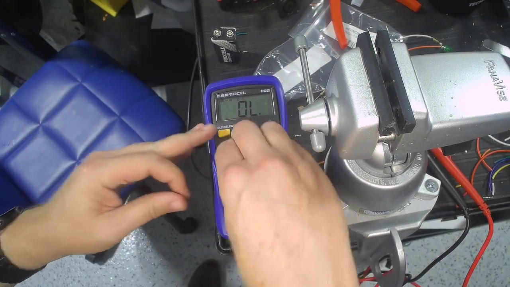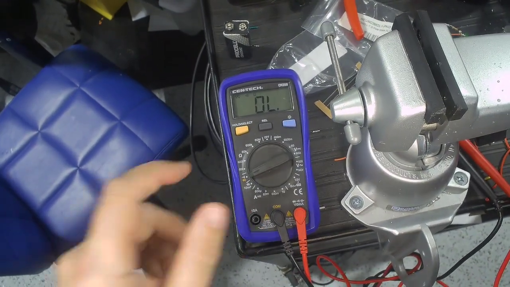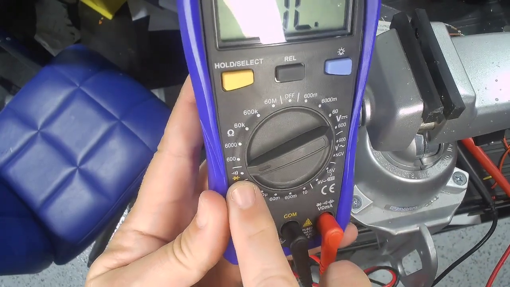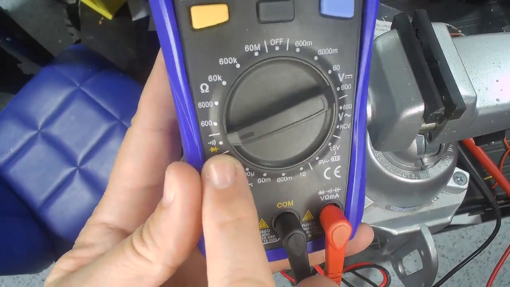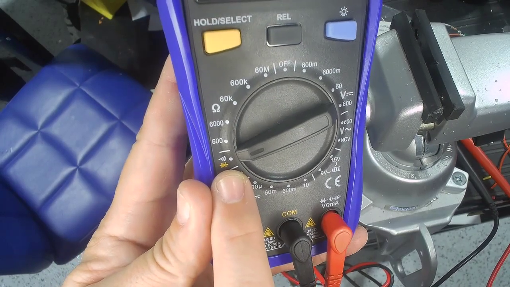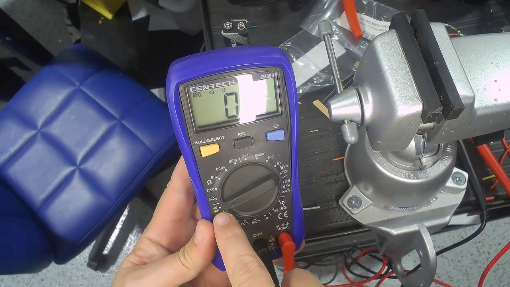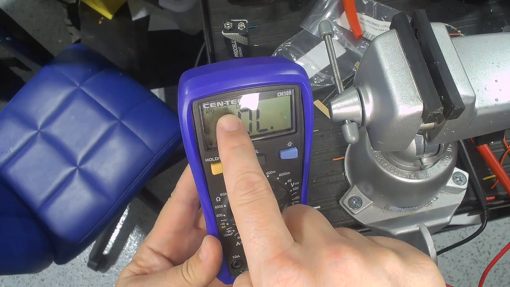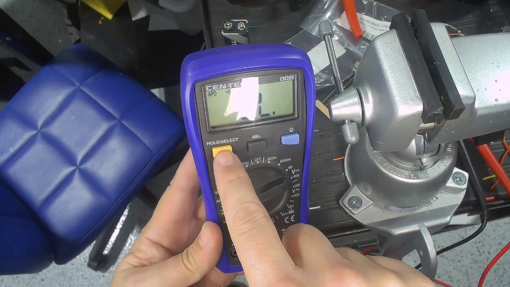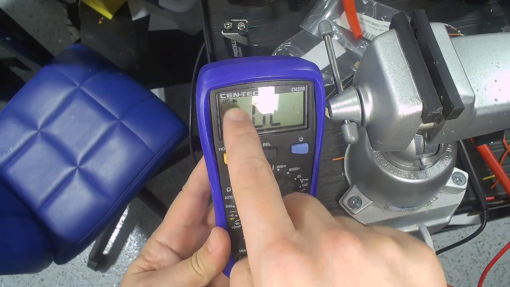So here is our meter. I put it into this mode, which is that little orange symbol. It's a symbol for a diode. That's the electrical symbol for a diode. So put it on that. And by default, when you put it on that, it puts it into continuity mode, which is what makes it beep when the wires are touching. And so on this meter, you have to hit this little button here to switch it to diode mode. Okay?